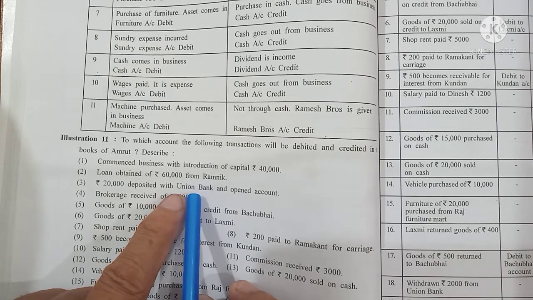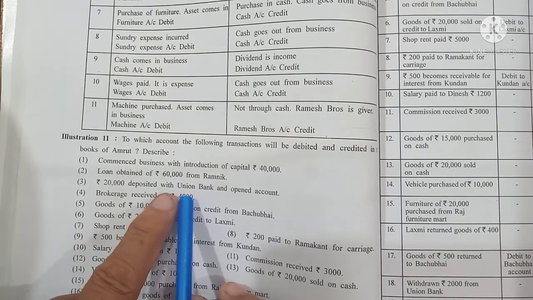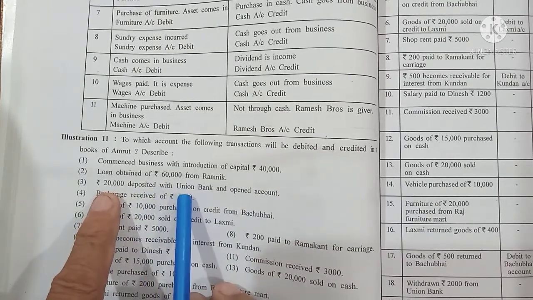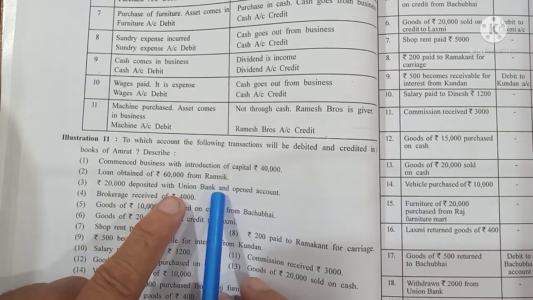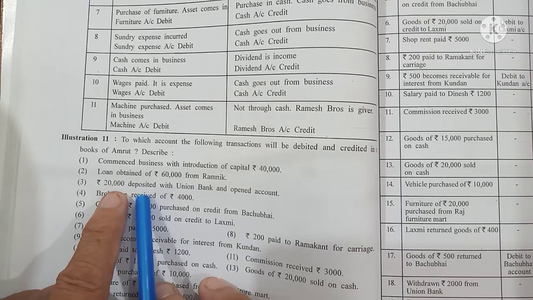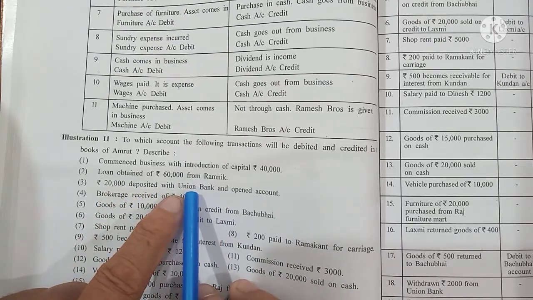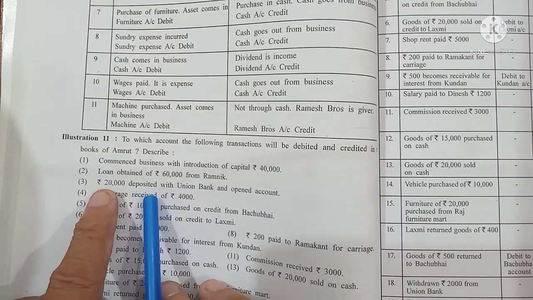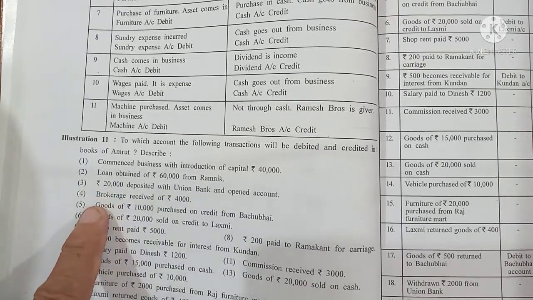So who has taken the money? Union Bank has taken the money. Debit the receiver, credit the giver. So 20,000 deposited with Union Bank to open an account. The two accounts you are getting are Union Bank account and cash account. Union Bank is the receiver, so debit, and cash goes out, so credit. Union Bank is the personal account, debit the receiver, and cash account is the real account, credit goes out. Amount is 20,000.